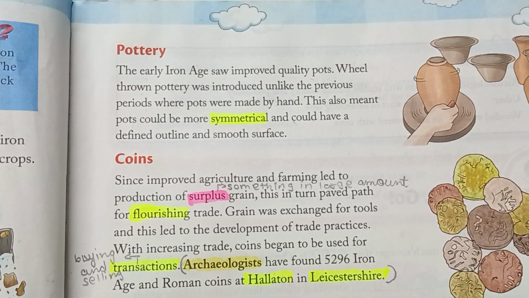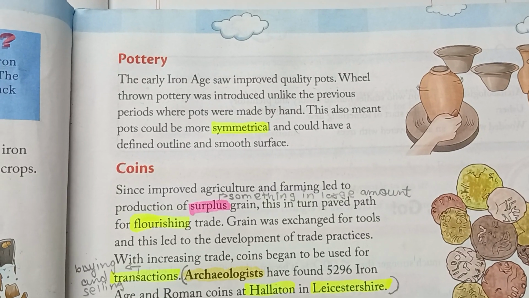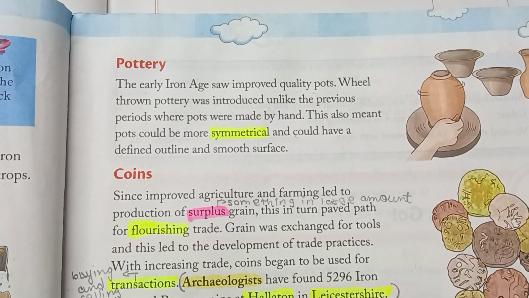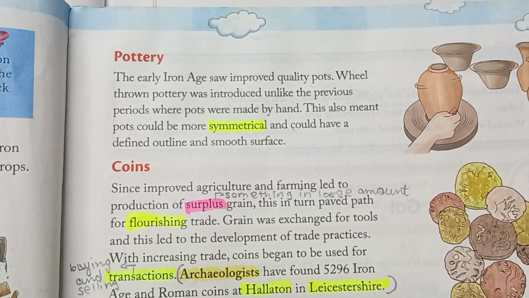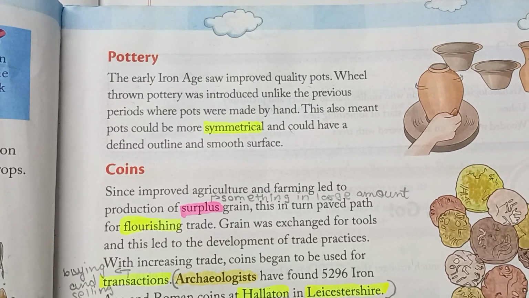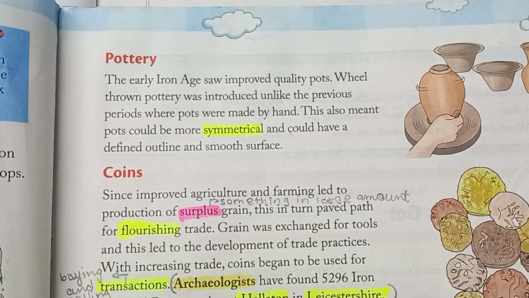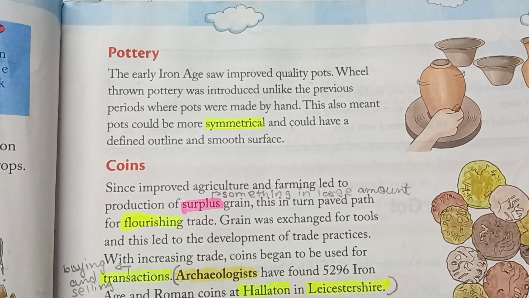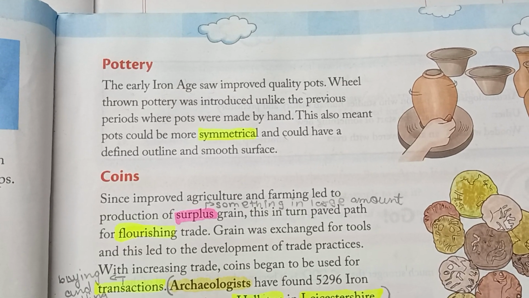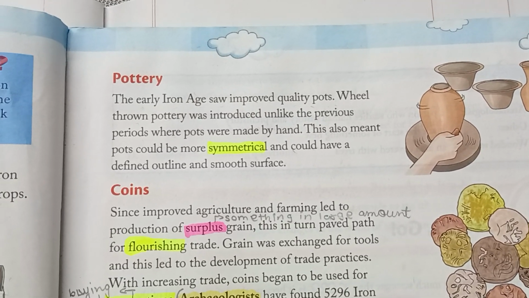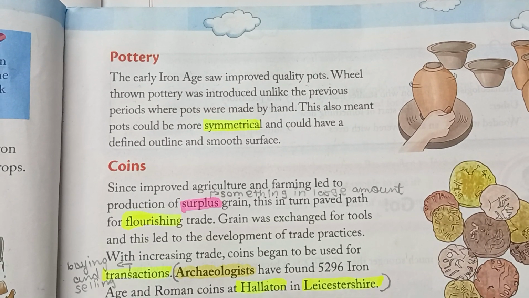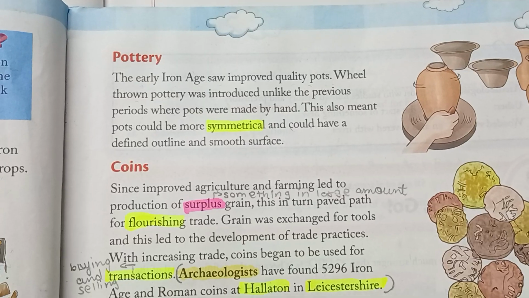In the Stone Age and Bronze Age, the pots were made by hand, but now the potter's wheel helped them to make pots. This also meant pots could be more symmetrical and could have a defined outline and smooth surface. Now, because of the potter's wheel, pots were made in different shapes. Some were more symmetrical, some were of other shapes. And they had a defined outline and also a smooth surface.